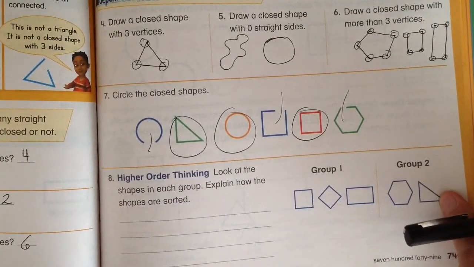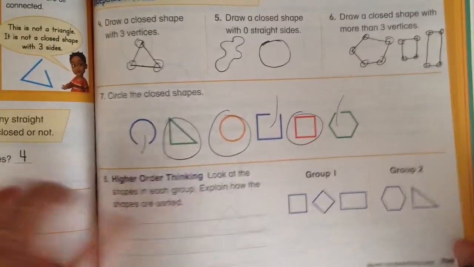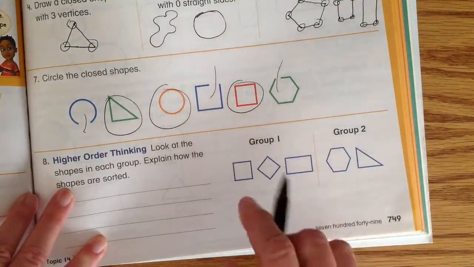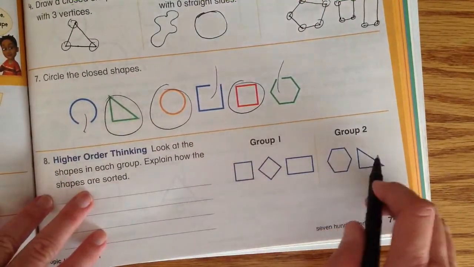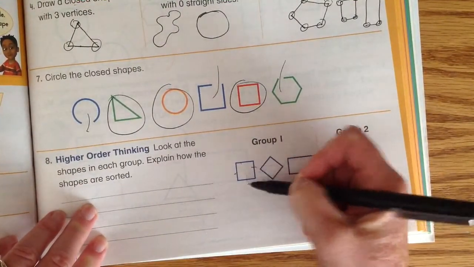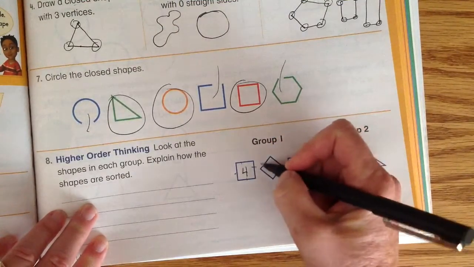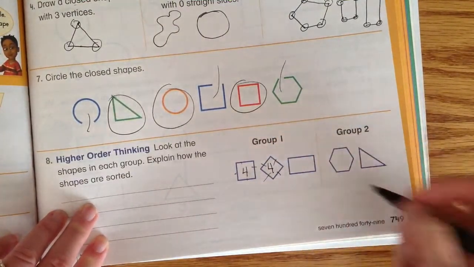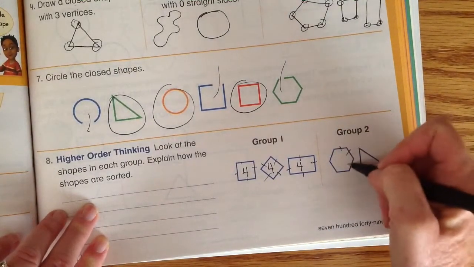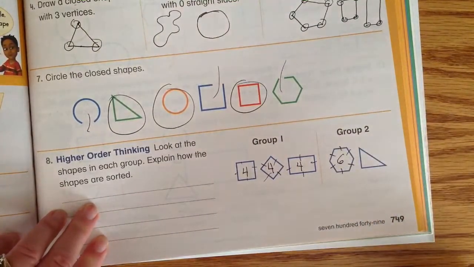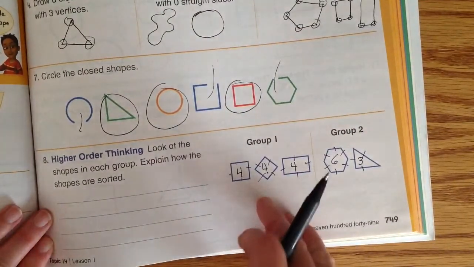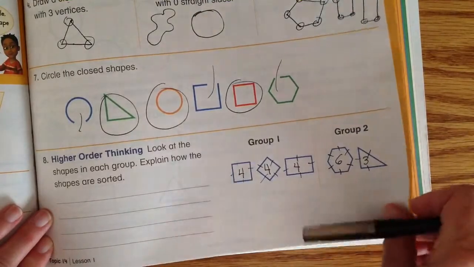Look at the shapes in each group. Explain how the shapes are sorted. So we've got these shapes on this side and these shapes over here. So let's think about how we know they're all closed, so it doesn't have anything to do with open or closed. Let's look at the number of sides. 1, 2, 3, 4. I'm going to put a 4 in there. 1, 2, 3, 4. Aha, 4. 1, 2, 3, 4. Aha, 4. 1, 2, 3, 4, 5, 6 sides on that one. 1, 2, 3 on that one. So the shapes in group 1 all have 4 sides.